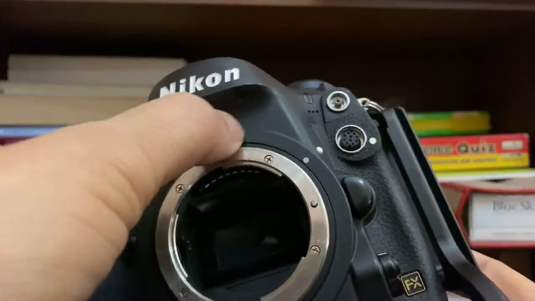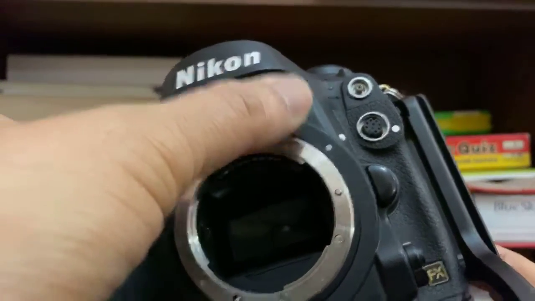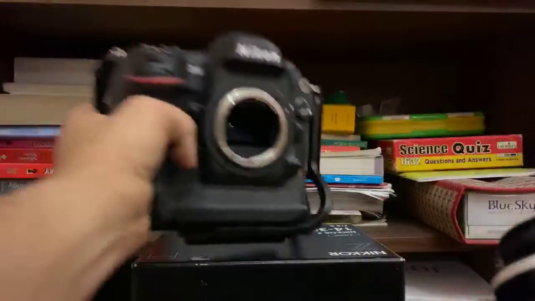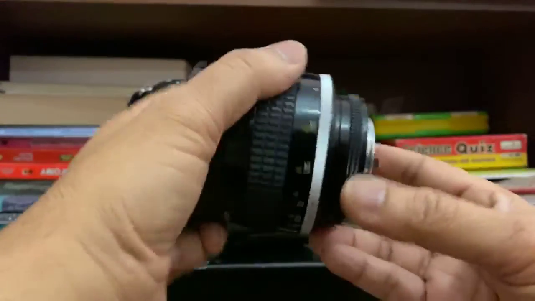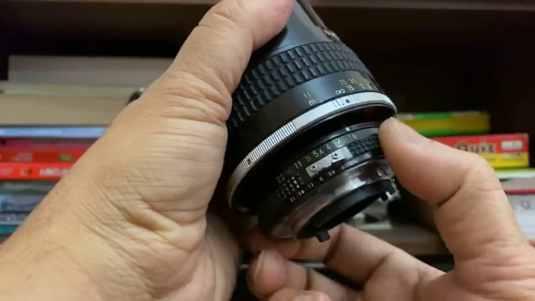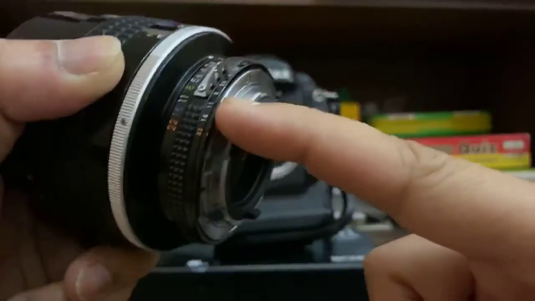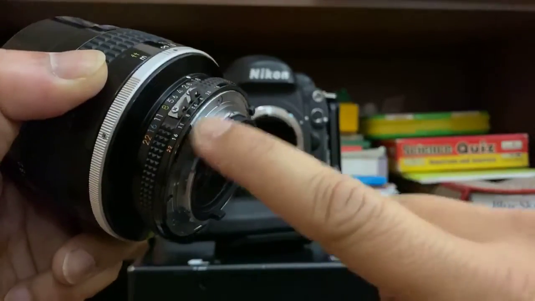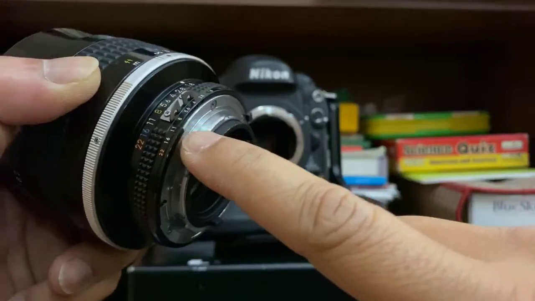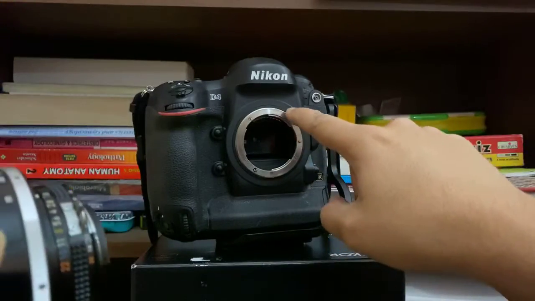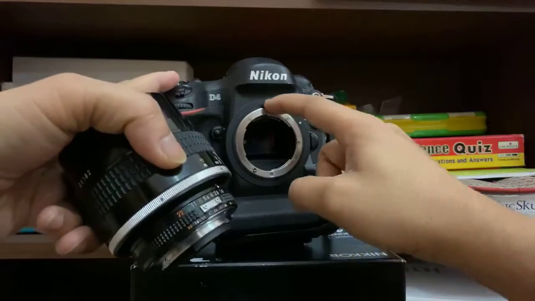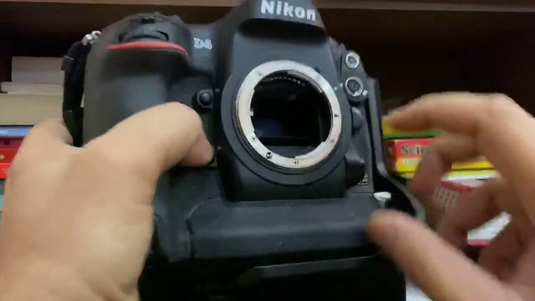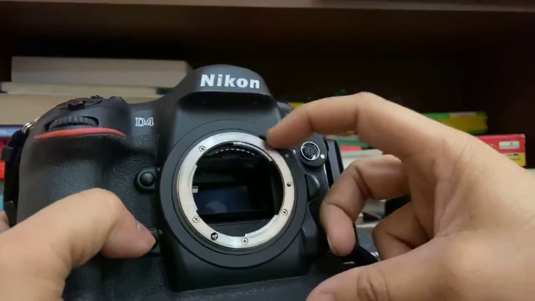Now, this is just a reference. If I change the aperture from here, whatever aperture I am clicking, this edge is hooked to this lever. This is called the aperture index ring.